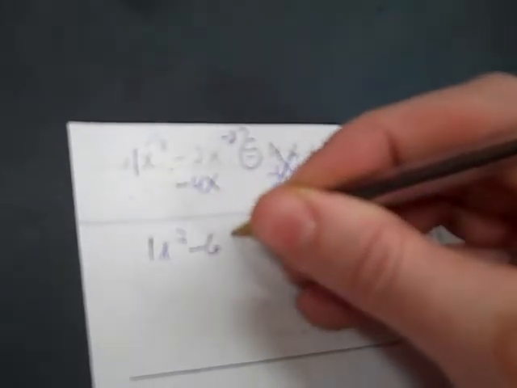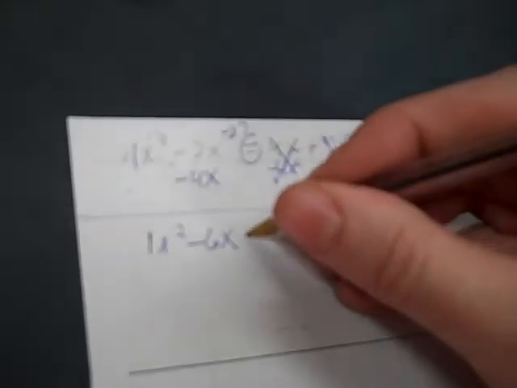Okay, so now that gives me 1x to the second. Now when I'm doing this, it's not just 2 minus 4. It's negative 2 minus 4. That top number needs to be entered in as a negative. And that's negative 6x. Write minus 6x. And then minus 27 equals 0.